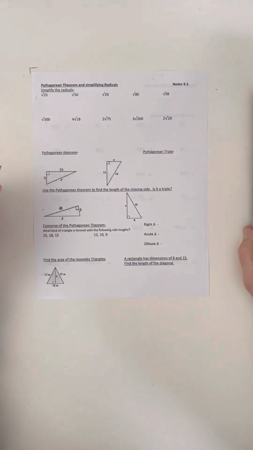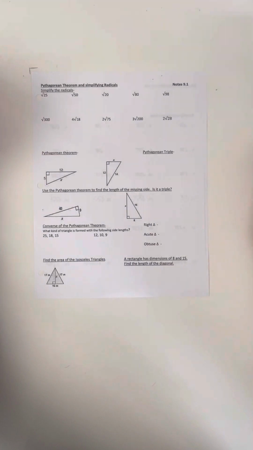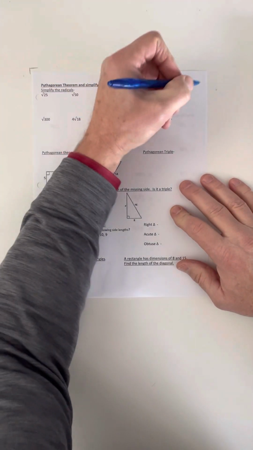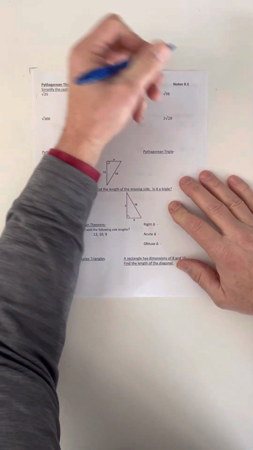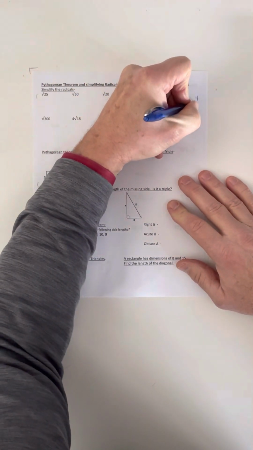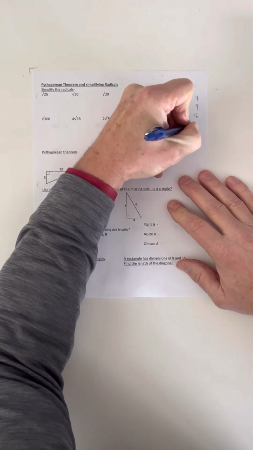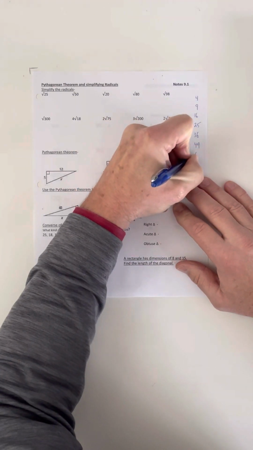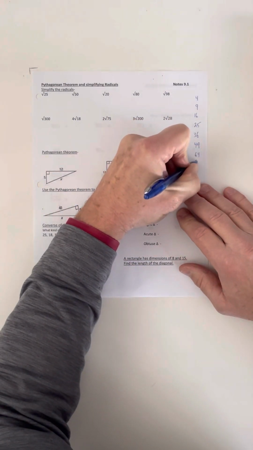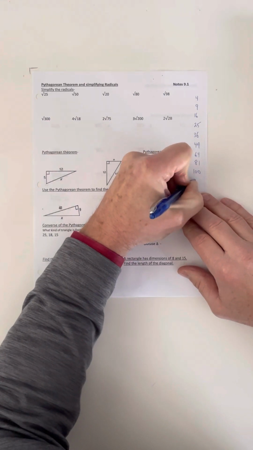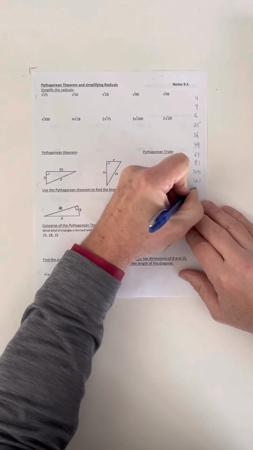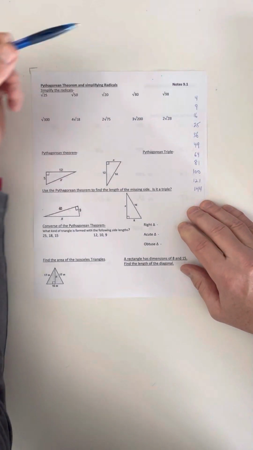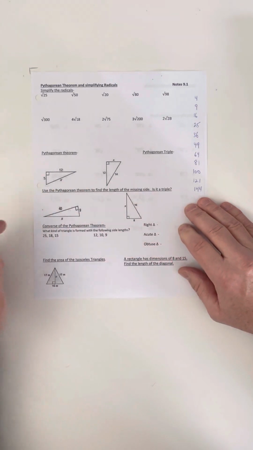Okay, students, here's your lesson over radicals. The first thing you need to do when you're simplifying radicals is to make a square root list, a perfect square list, which would be the following. This would be 2 squared, 3 squared, 4 squared, 5 squared, 6 squared, 7 squared, all the way up to 12 squared, which is 144.